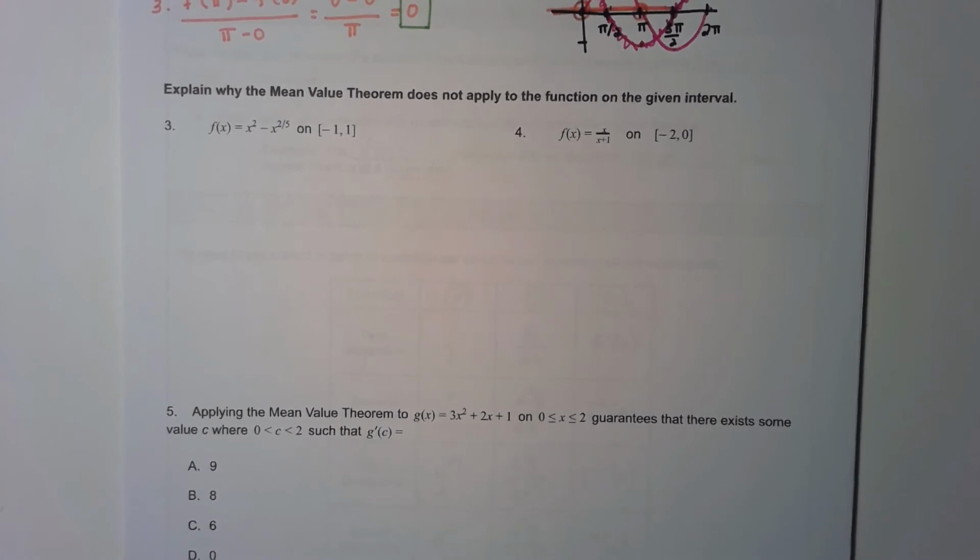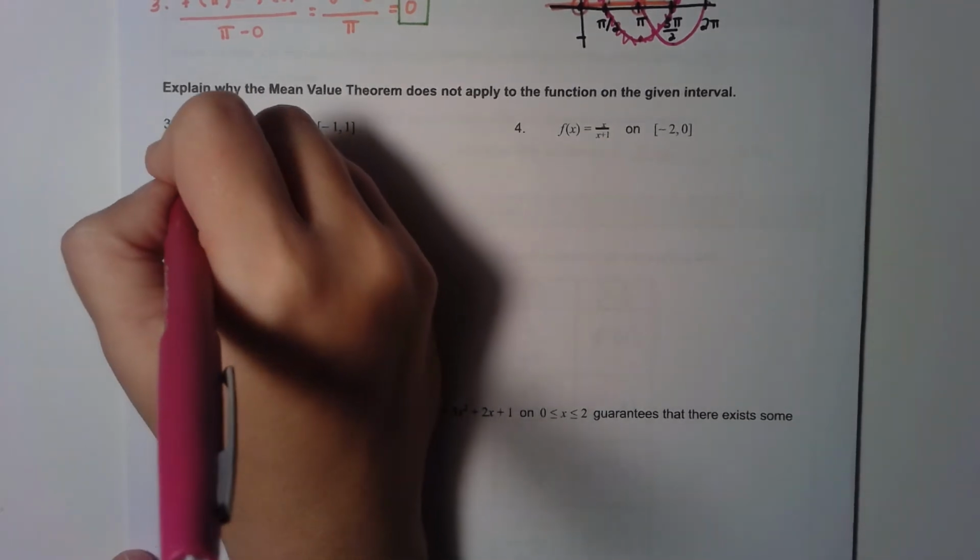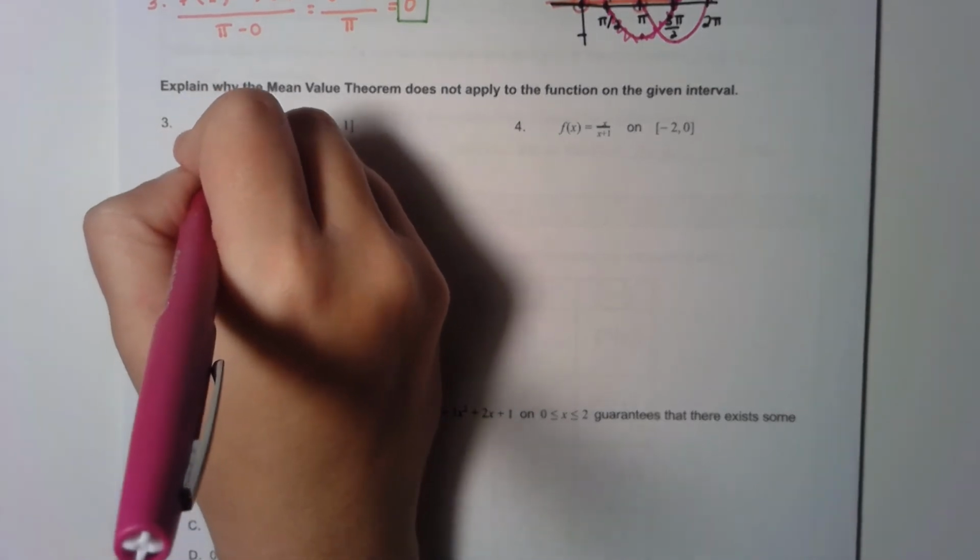I know that it's continuous because I can plug in 0, I can plug in -1. There's no problem with plugging in numbers, but I'm thinking something weird is going on with the derivative because I know that rational exponents often give me vertical tangent lines or cusps. So I'm going to go ahead and take the derivative.